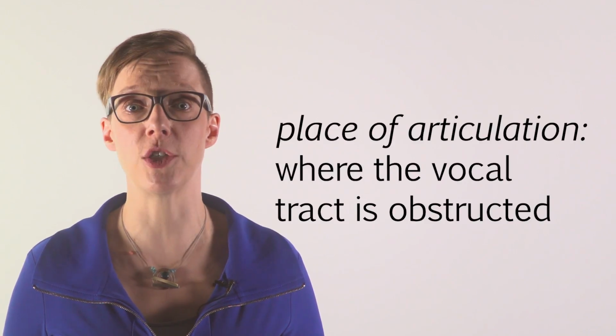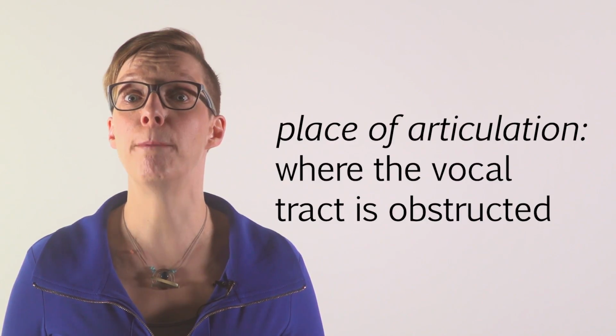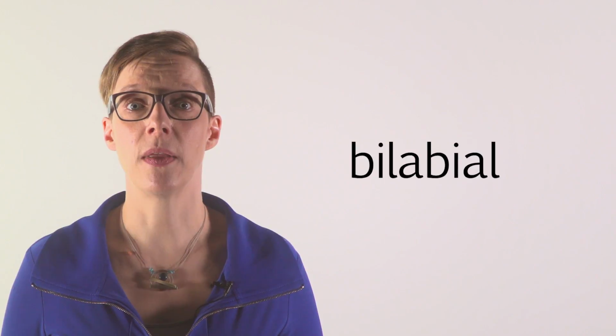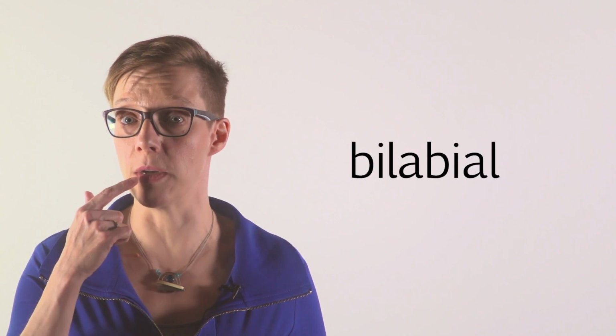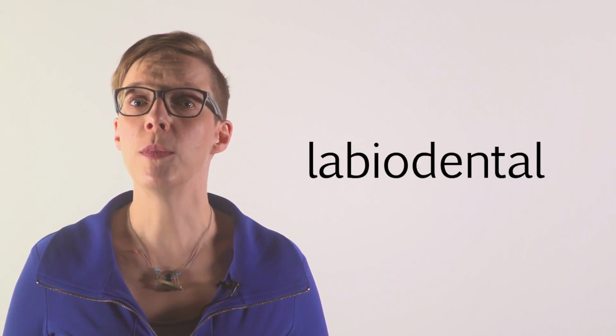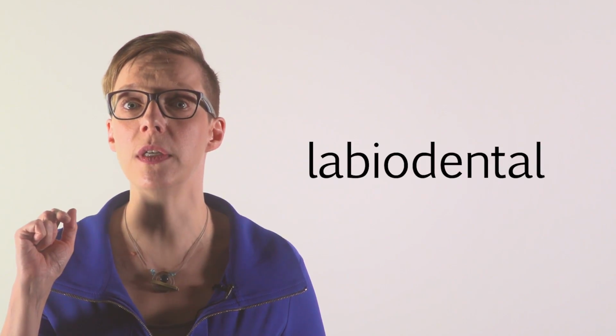The second thing we need to know about consonants is where the obstruction in the vocal tract occurs. We call that the place of articulation. If we obstruct our vocal tract at the lips, like for the sounds b and p, the place of articulation is bilabial. The consonants f and v are made with the top teeth on the bottom lip, so these are called labiodental sounds. Move your tongue to the ridge above and behind your top teeth and make a t or d. These are alveolar sounds.